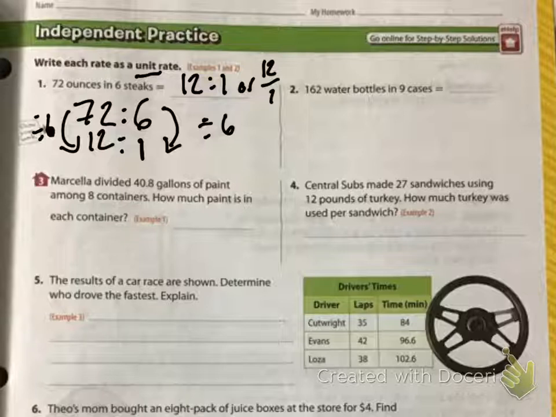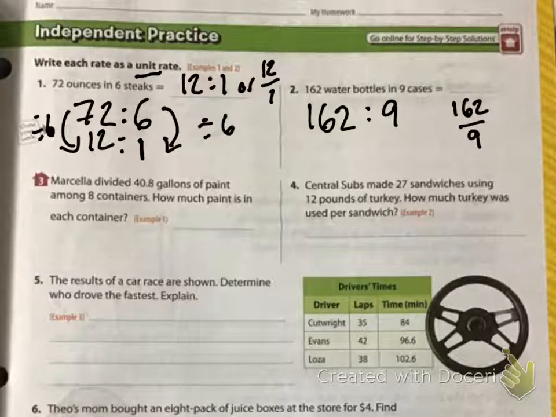So, let's look at the second one. 162 water bottles in 9 cases. So our initial ratio is always just what it says. 162 to 9. That's also written as 162 over 9. So, we want to find out how many water bottles are in 1 case, which makes sense. Do we want to find out how many cases 1 water bottle's in? 1 water bottle is going to be in point something something cases. It doesn't make sense. So we divide this by 9.